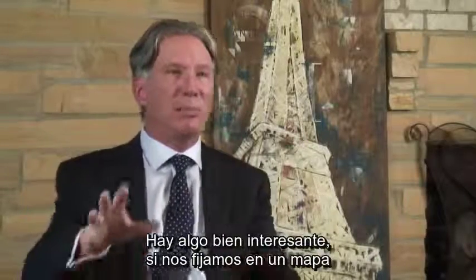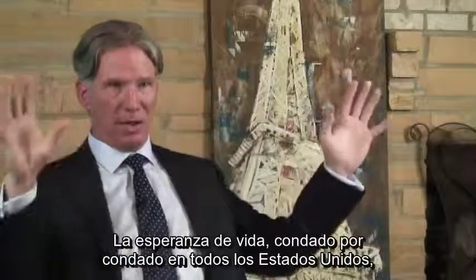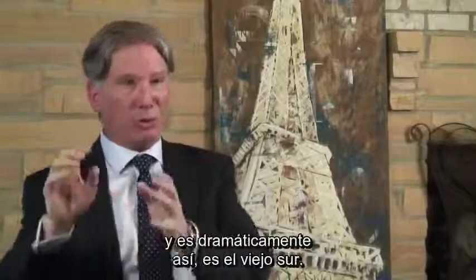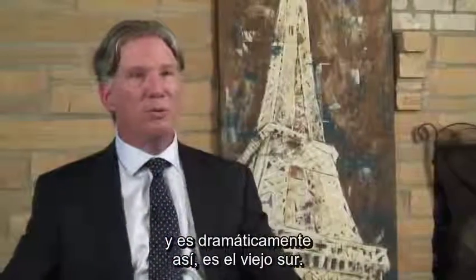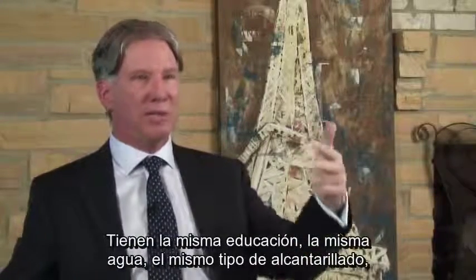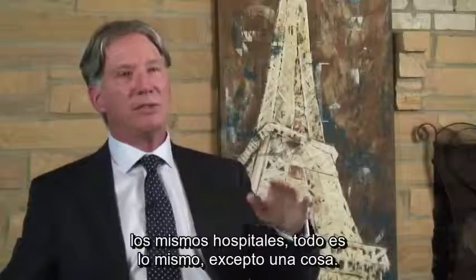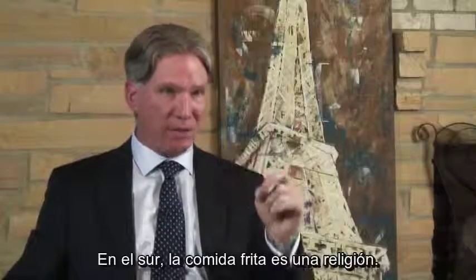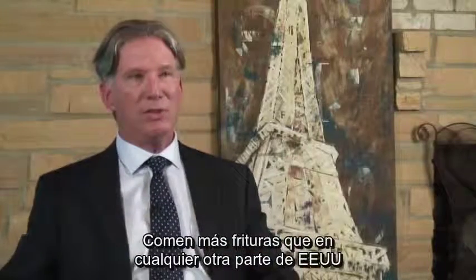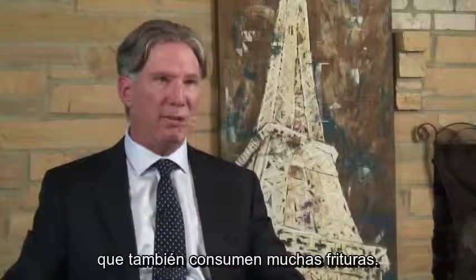And it's interesting. If you look at a map of life expectancy in the United States, right? Life expectancy, county by county in the entire United States, the part of the country that has the lowest life expectancy, and it's dramatically so, is the Old South, the old Confederate South. Why is that? They've got the same education, they've got the same water, they've got the same sewer, they've got the same drugs, they've got the same insurance, they've got the same hospitals. Everything is the same except one thing. In the South, fried food is a religion. They eat more fried food in the South than anywhere else in the United States, with the possible exception of Native American reservations around the country, which are also extremely high in fried food.